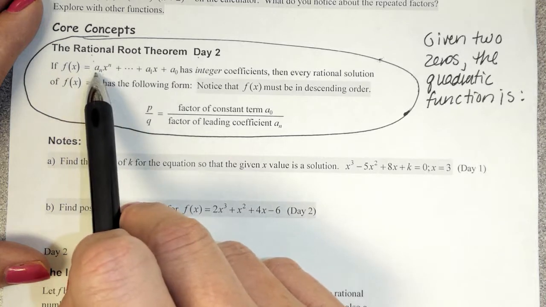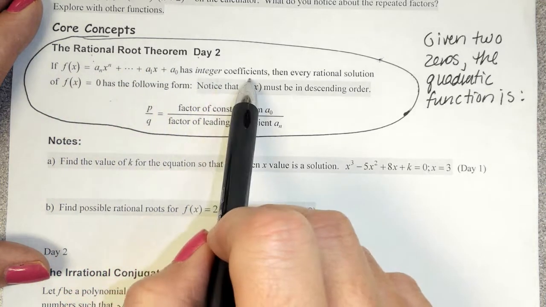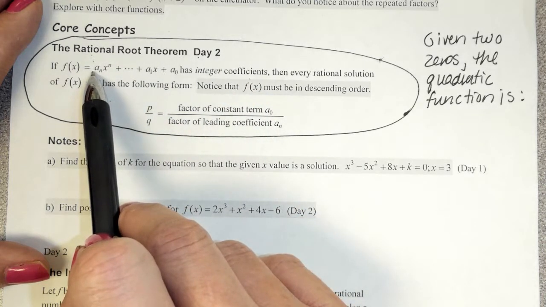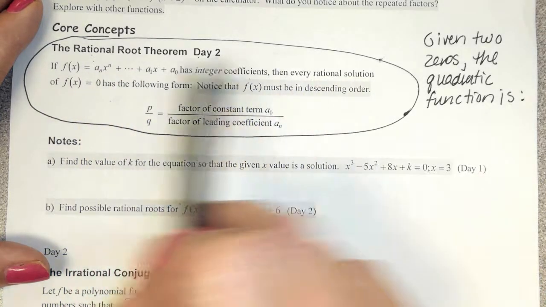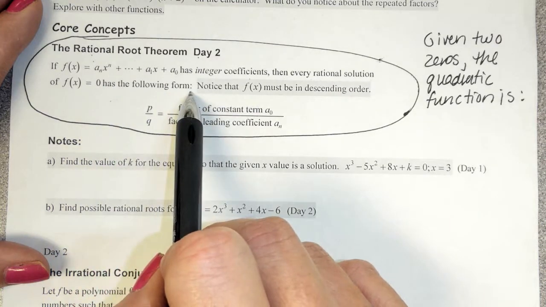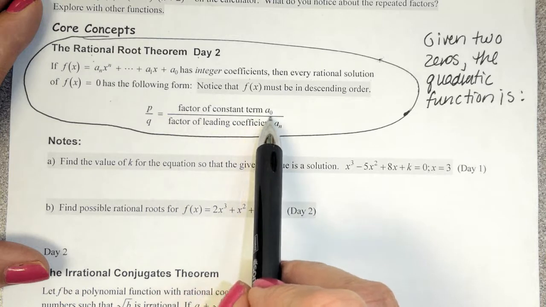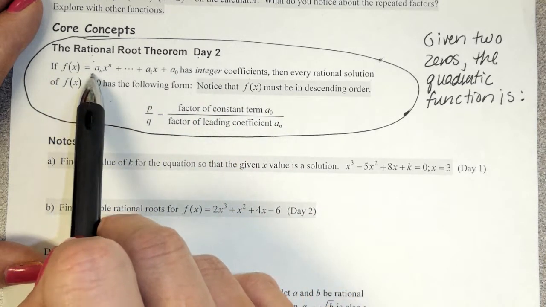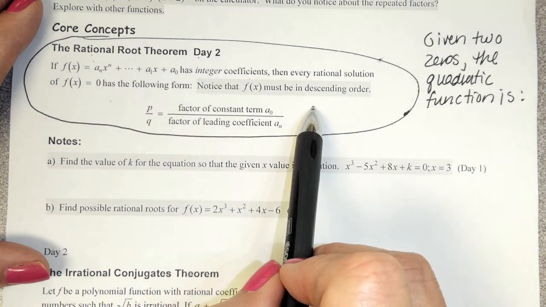What this is saying is that if we're given a polynomial function with integer coefficients, which is what we usually see, integers just means like -1, 0, 1, etc., then every rational solution of f of x equals 0 is going to have the following form. It's going to be a factor of the constant term divided by a factor of the leading term. And notice that it has to be in descending order for this to work.